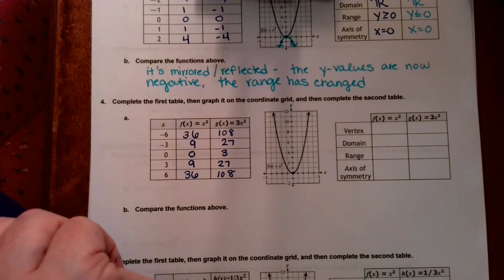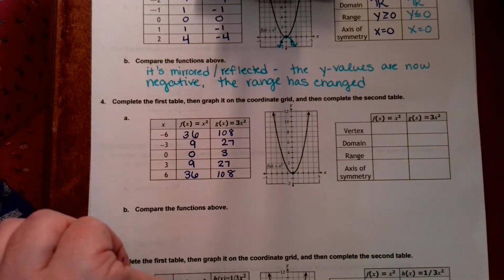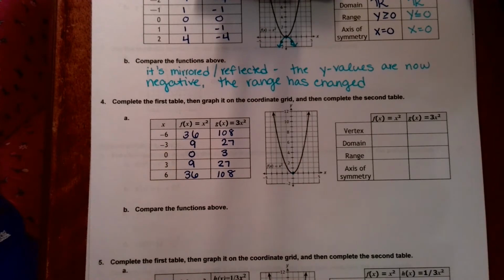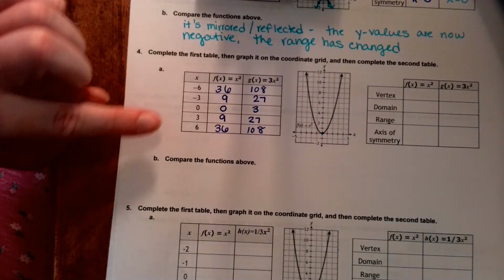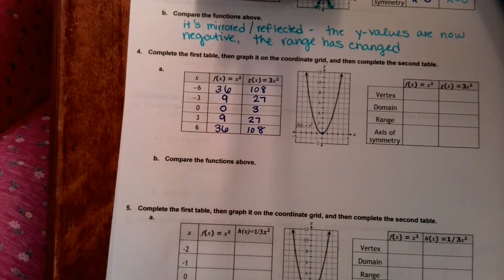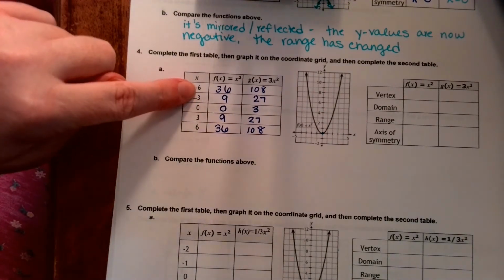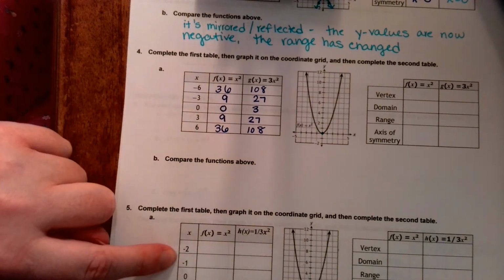Okay, let's see. Yeah, I'm looking. I think these tables from here and here got mixed up, because this would be a lot easier numbers to do this.